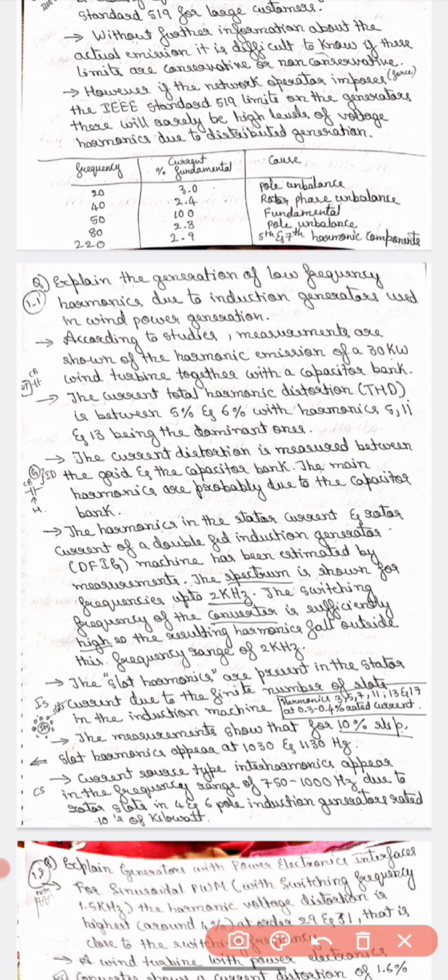According to studies, measurements are shown of the harmonic emission of a 30 kilowatt wind turbine.